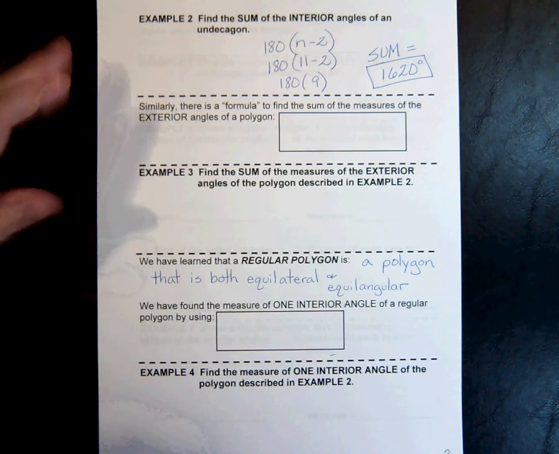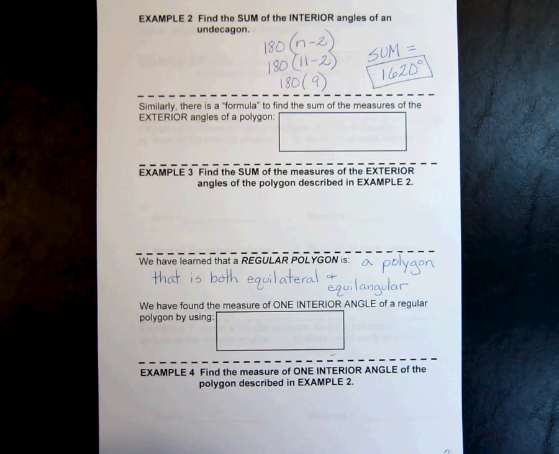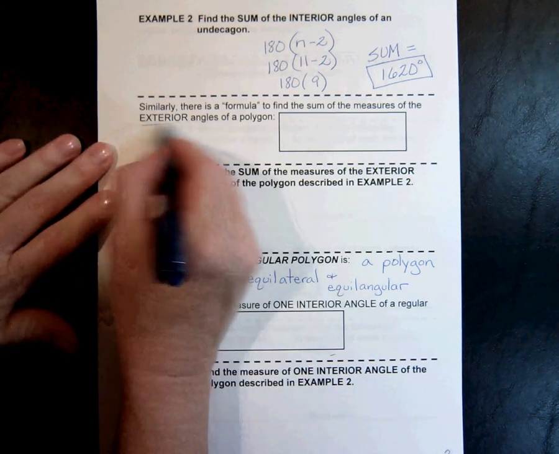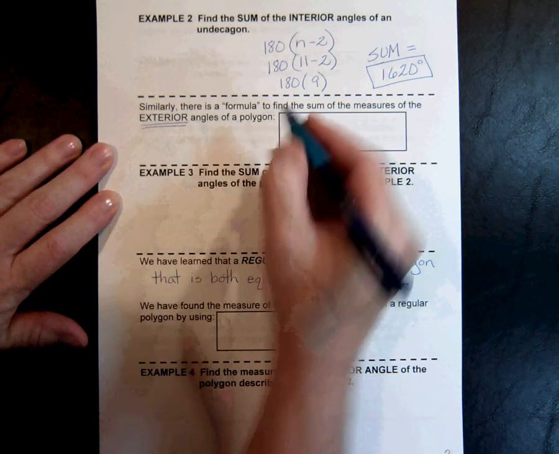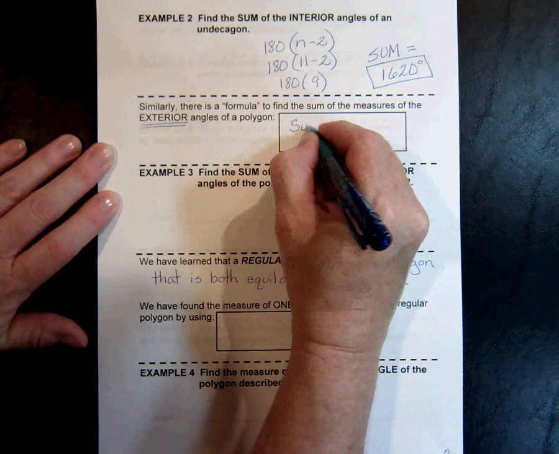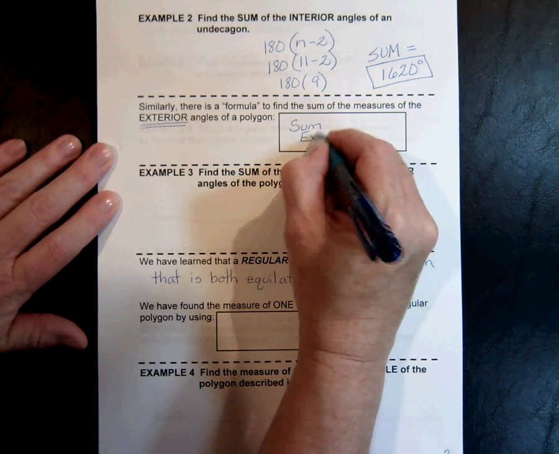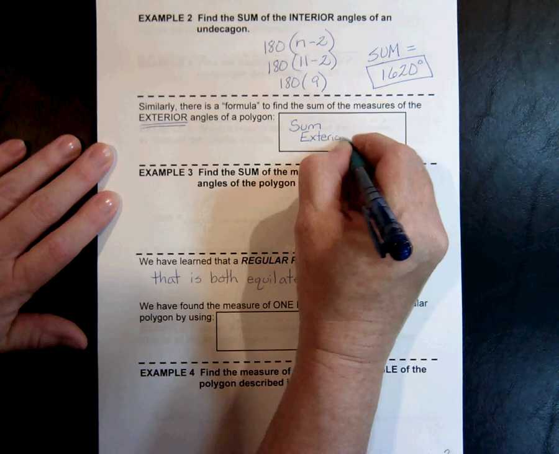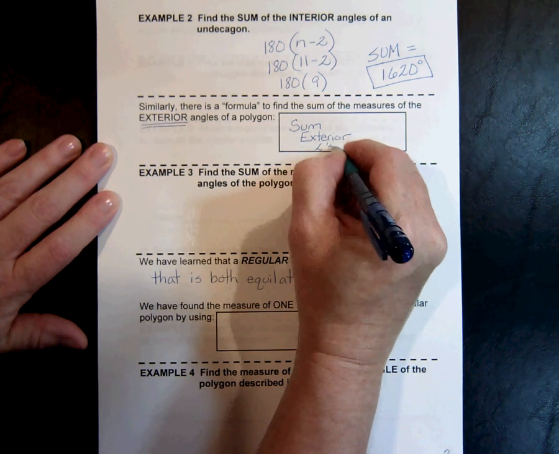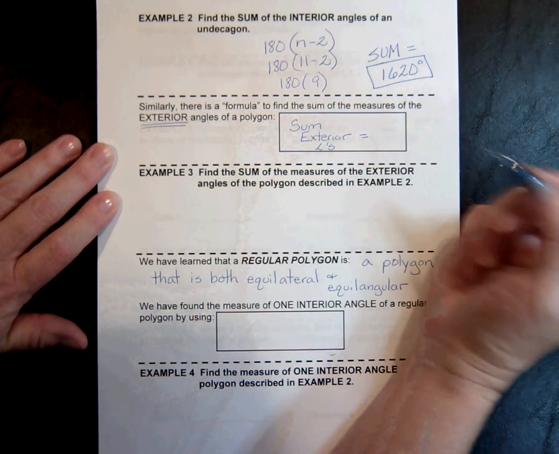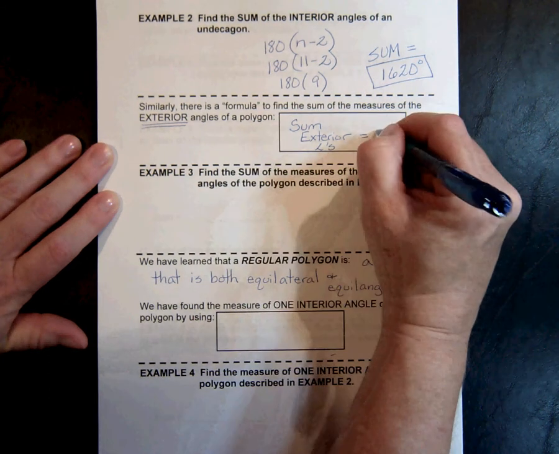Similarly, there is a formula to find the sum of the measures of the exterior angles of a polygon. For the exterior, remember, you're still dealing with sums, not one angle itself. That's equal to, guess what? Always, always, always the same.